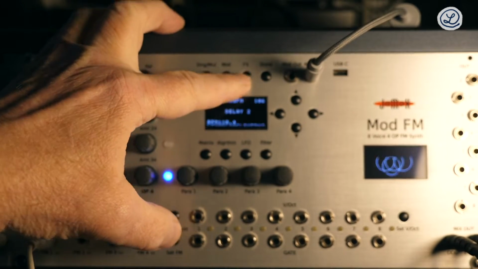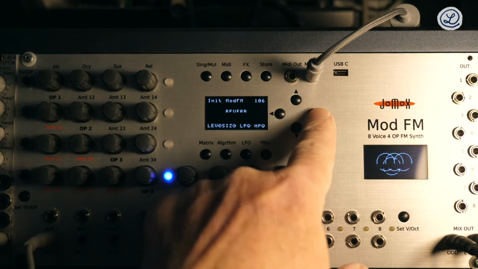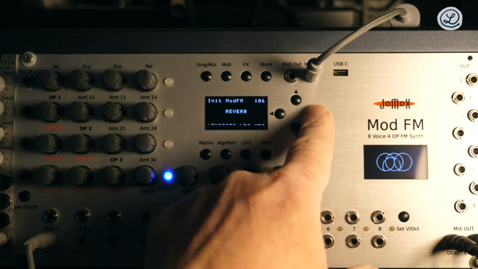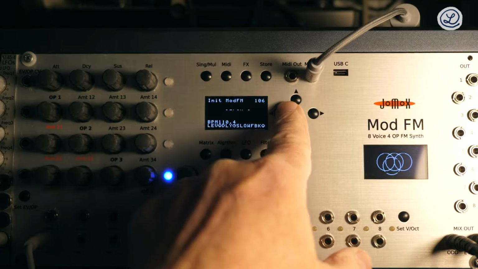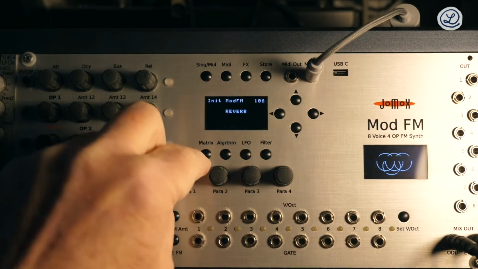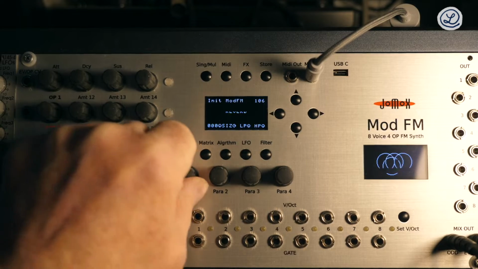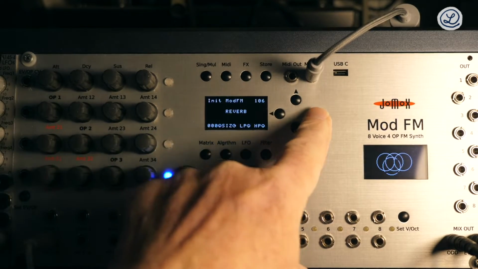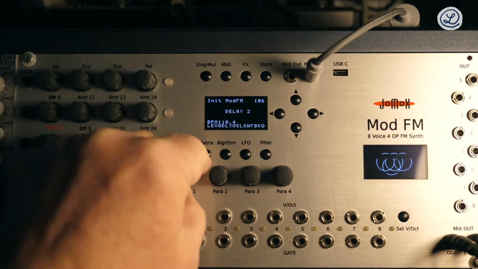So I press FX, and there are 3 menus: reverb, that I reach with the cursors, delay 1 and delay 2. I turn this parameter 1, which is the level of the reverb. There's no reverb, that's dry now, and no delay.